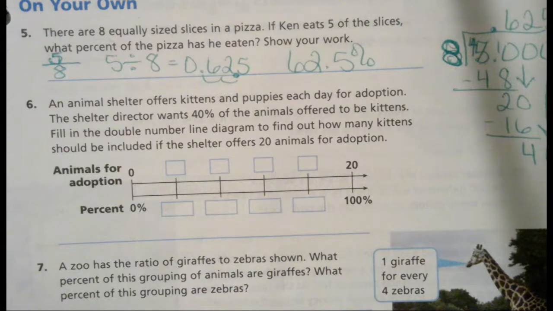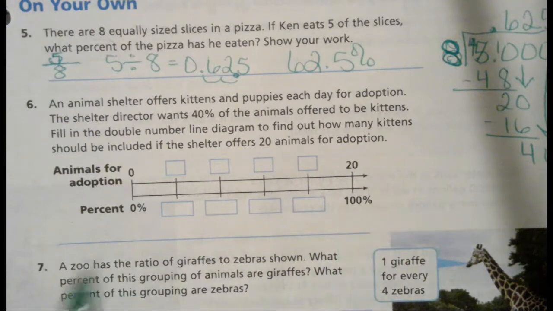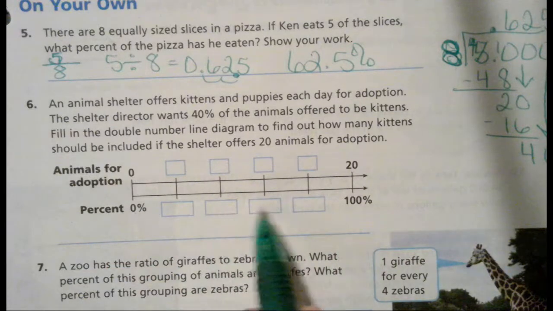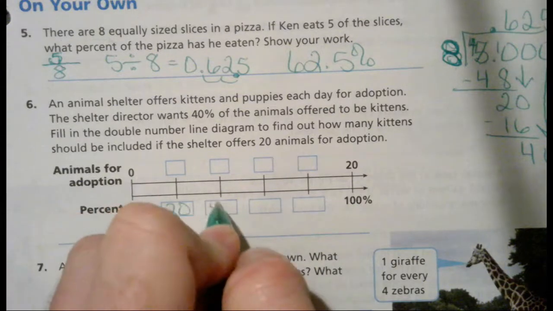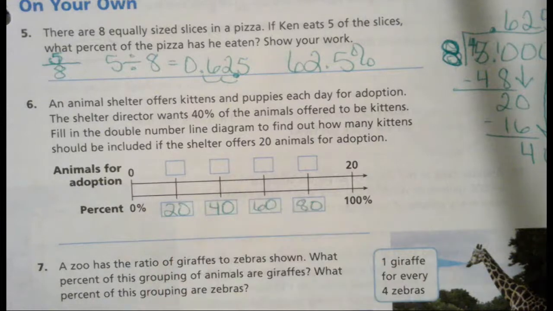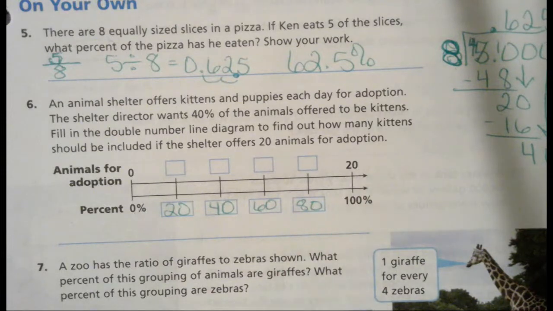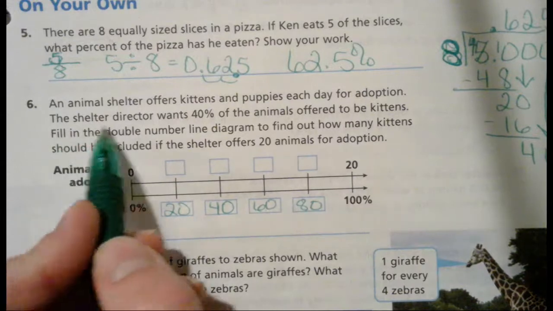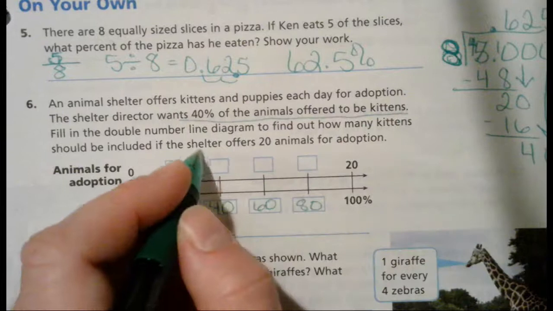So we've got 0 down to 100. 2, 4, 6, 8, 10. Okay, so we'll have 20%, 40%, 60%, and 80%. And they want 20 animals up for adoption. So now we have to figure out how many, okay, sorry, 40% of the animals offered are kittens, so we really need to figure out what number goes in that blank.